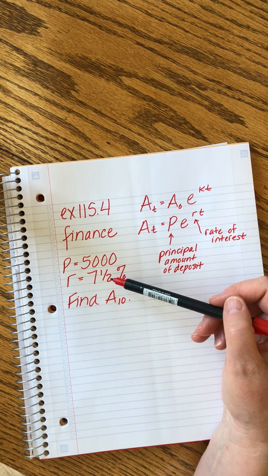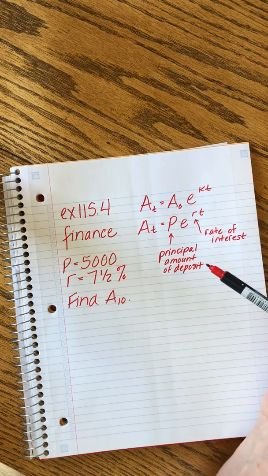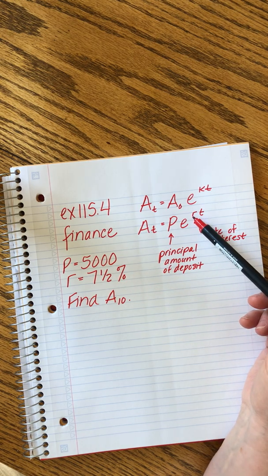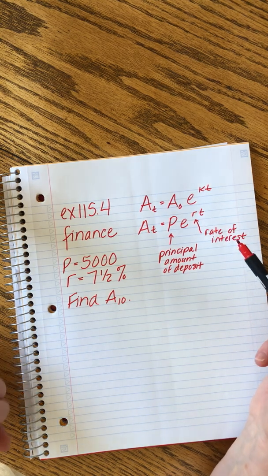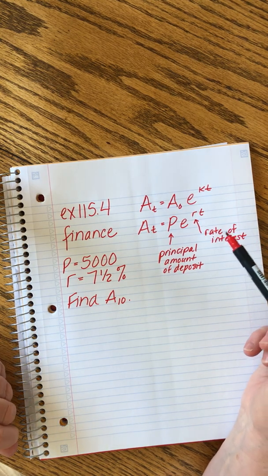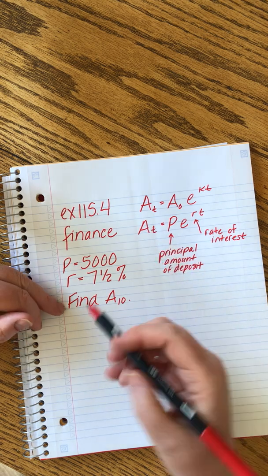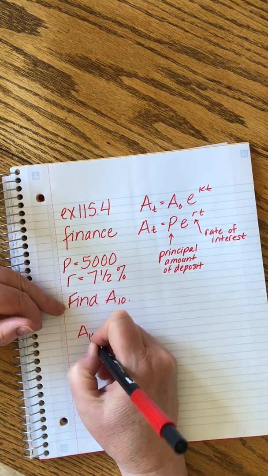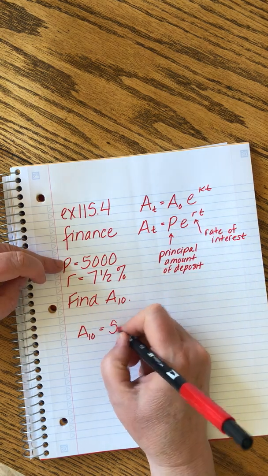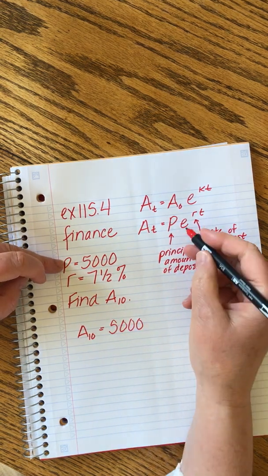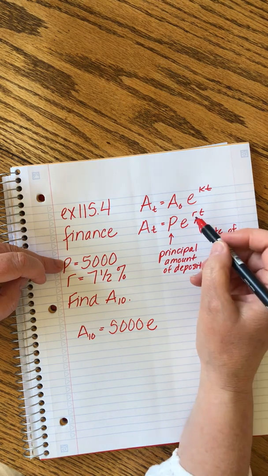But some investments will promise you a certain interest rate, and that's the number we use there. So we don't have to do the calculation like we did there. That's happy days, right? All right, so to find the amount after 10 years, it will equal the original amount, the principal, times E to the rate of interest.